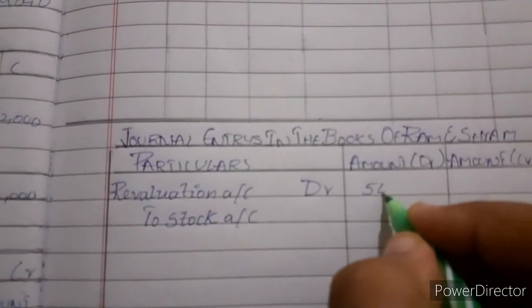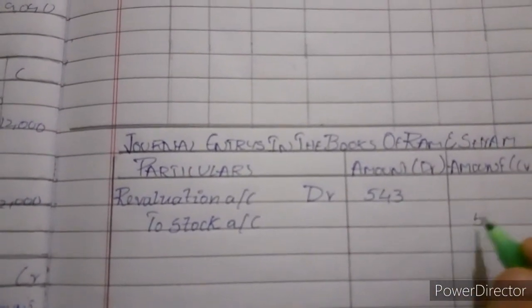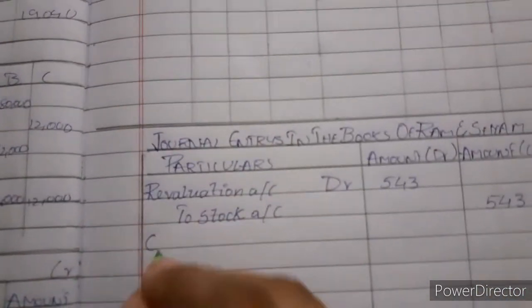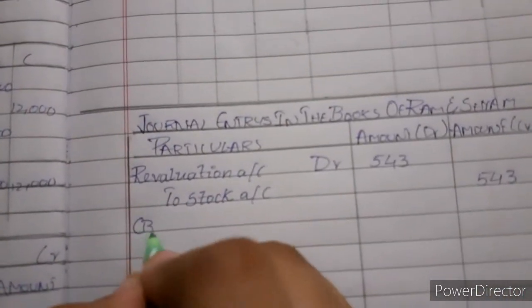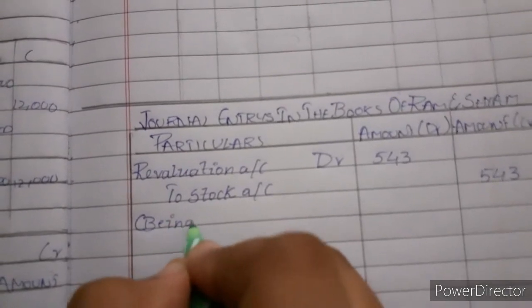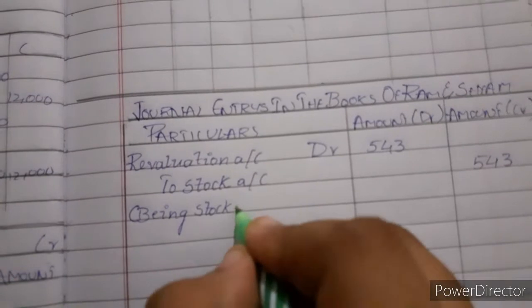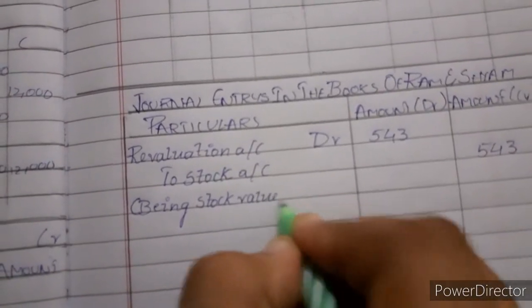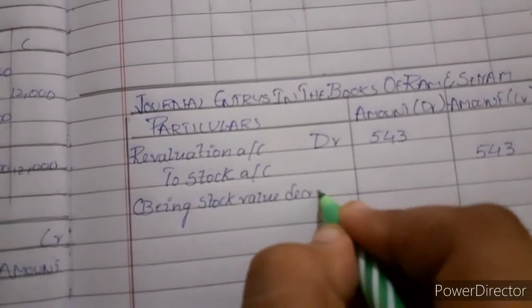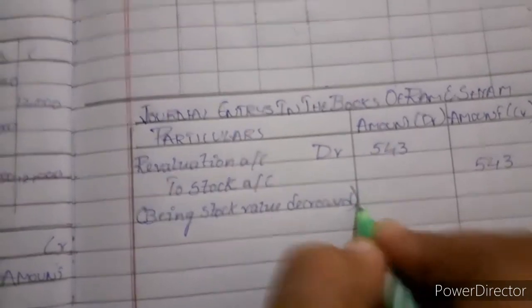The amount is 543, being value decreased.